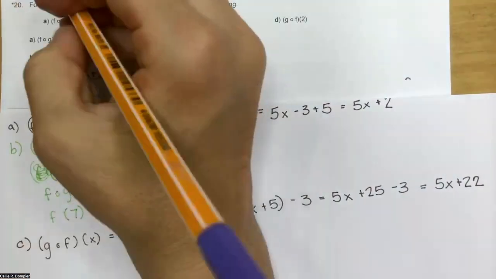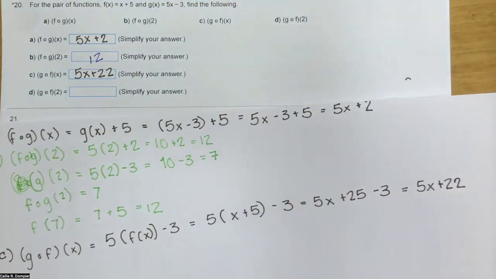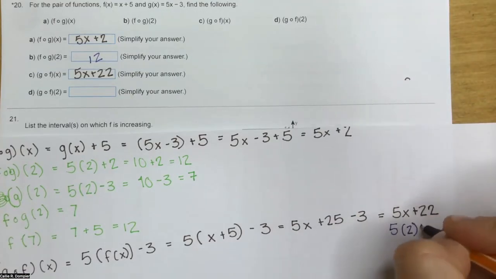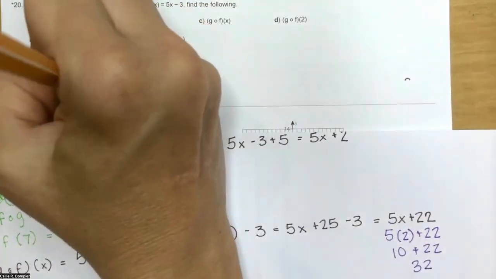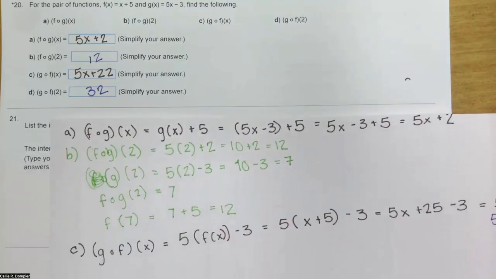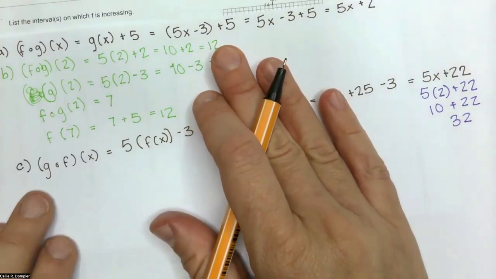And here we have 12. And for g of f of 2, obviously you can just put the 2 in here. 5 times 2 plus 22 is 10 plus 22, which is 32. Or, I'll try to do a much better job of explaining this. G of f of 2.